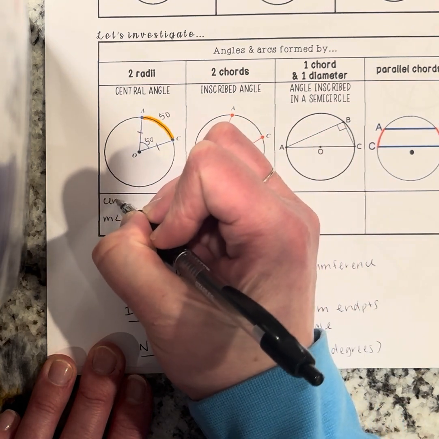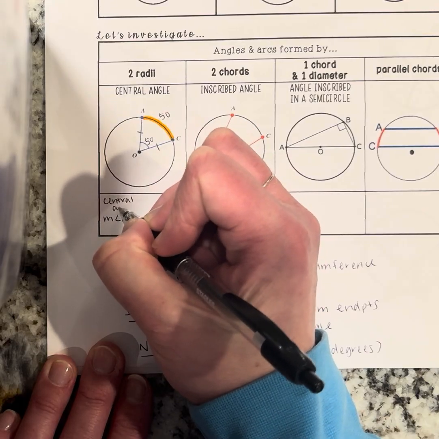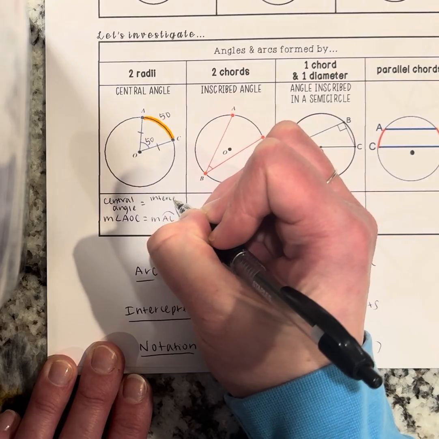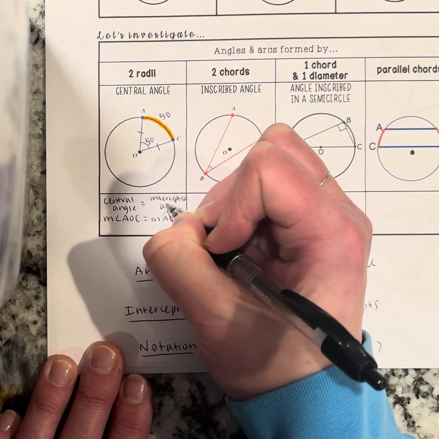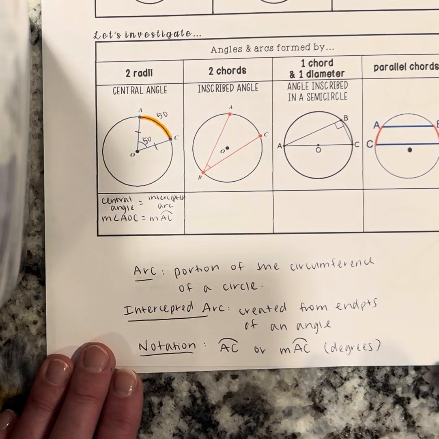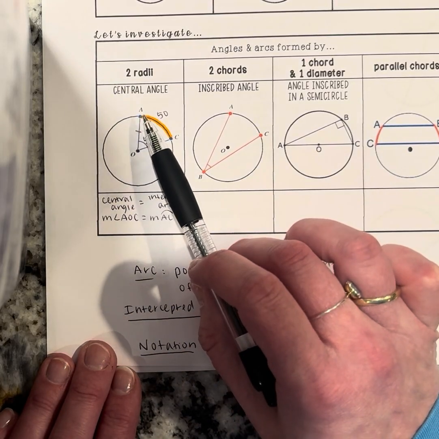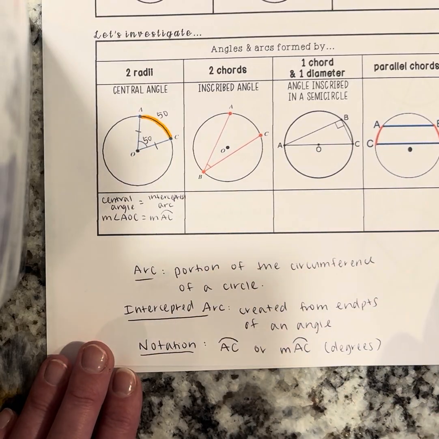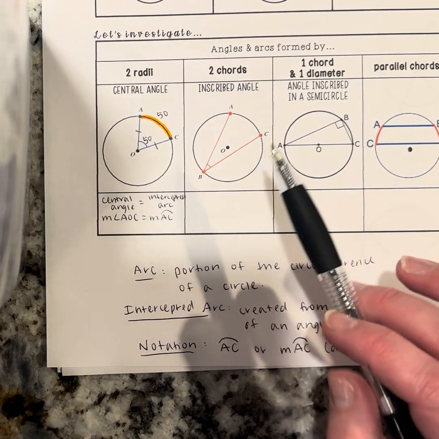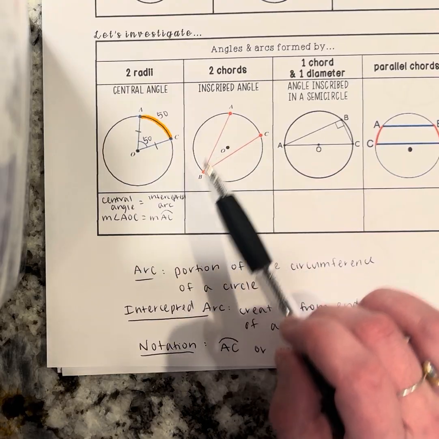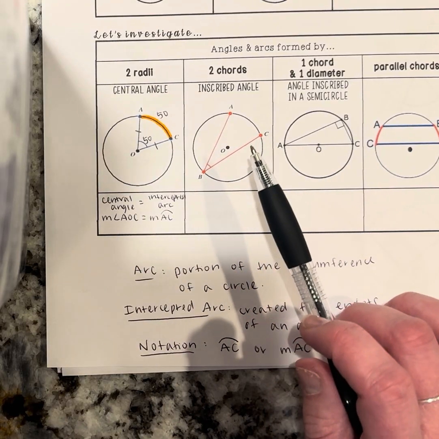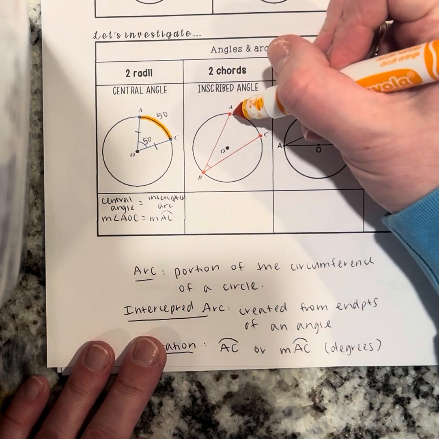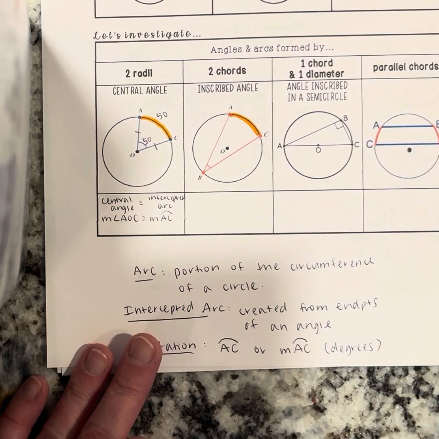So the central angle equals the intercepted arc. So the arc that its endpoints create. Now, if we have a different scenario where we have 2 chords and we're creating an angle from 2 chords, the starting and endpoints still can create the intercepted arc. So AC is still our intercepted arc that we're talking about.